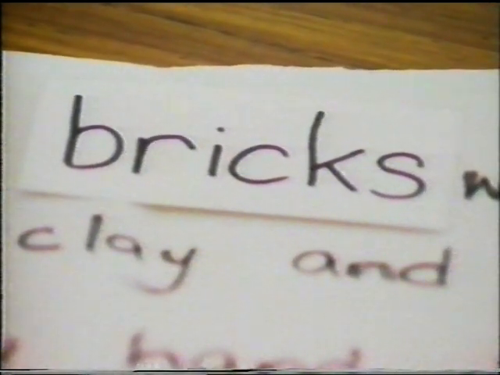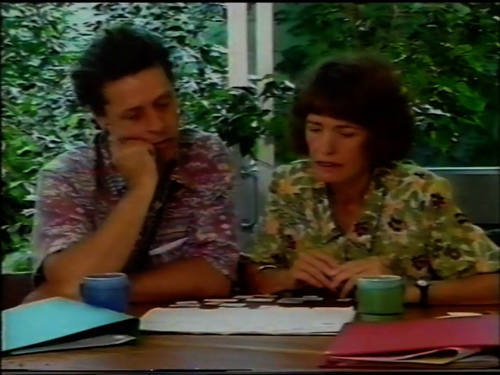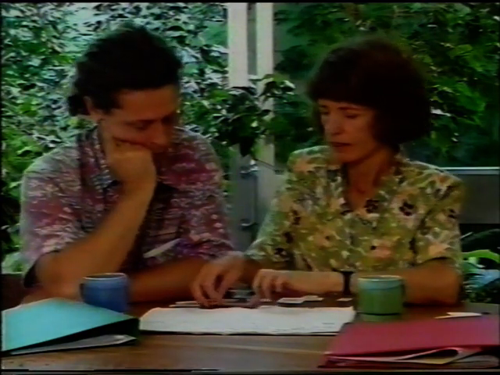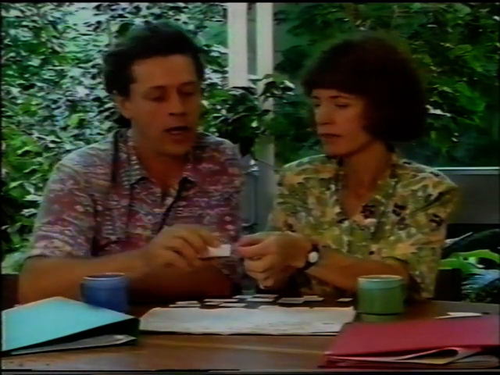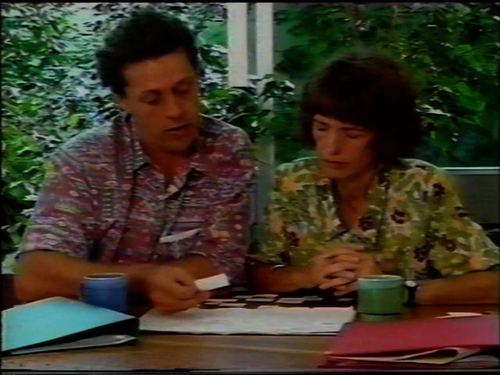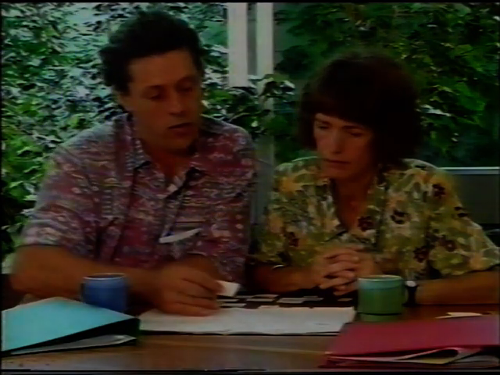When finished, the student reads the passage. This one is hand. Okay. Where's hand? What I want you to do now, Paul, is to take some words away from the story.